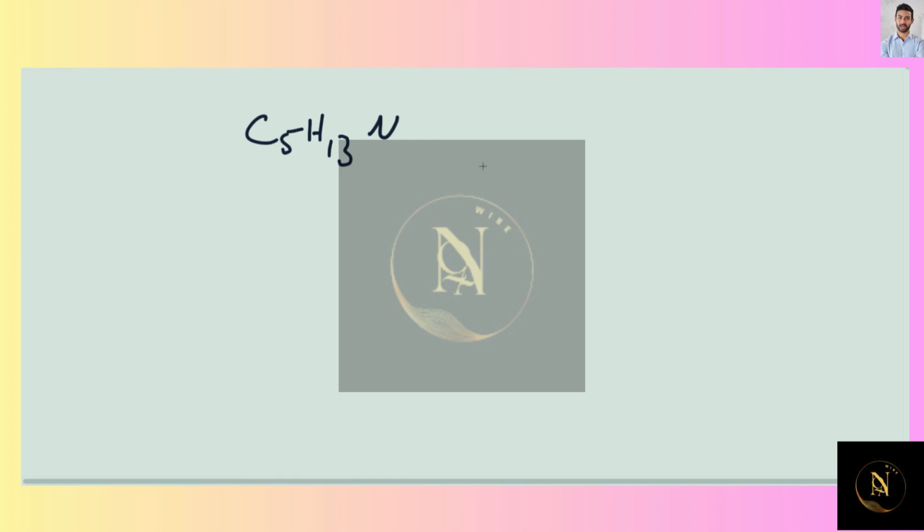Okay, so I've got C5H13N. And before I do any sort of NMR stuff, I'm going to calculate the double bond equivalencies to find out if I have any double bonds. It's always a good idea to do that before you start looking at any spectra.